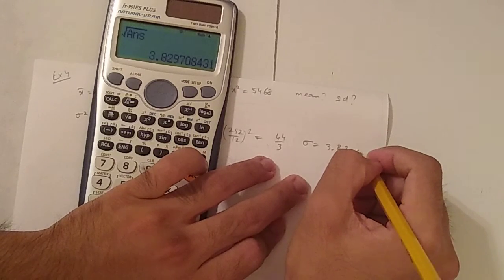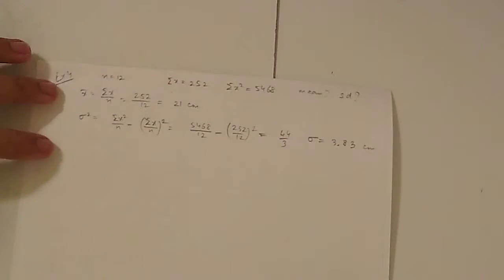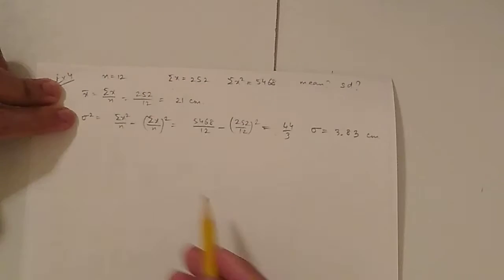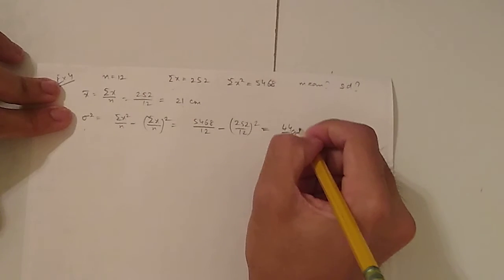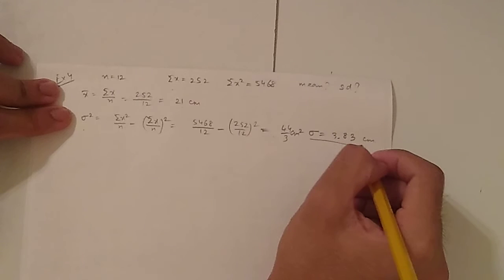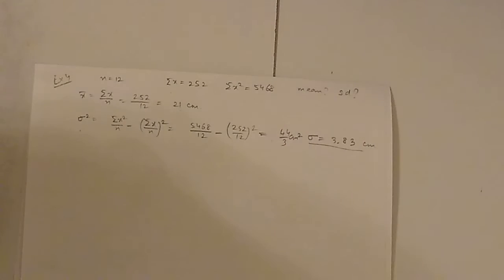3.83 centimeters. Okay, 3.83 centimeters. For variance it is going to be centimeter squared. Okay, for standard deviation it is going to be simply centimeters. Alright, now in part B they are giving us, okay, this is for part A, mean and the standard deviation.